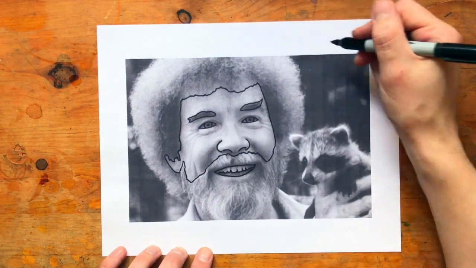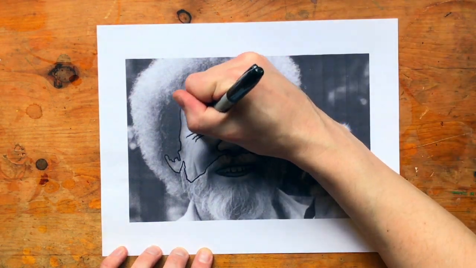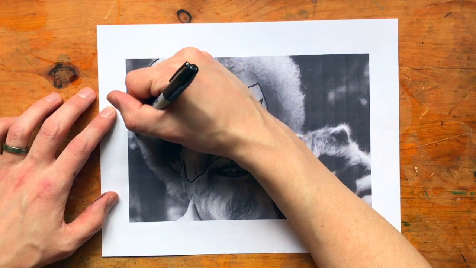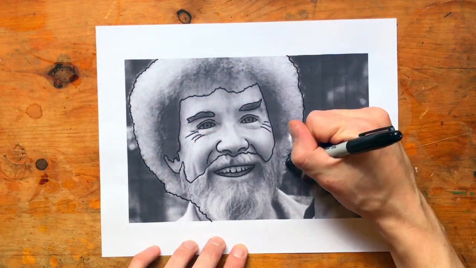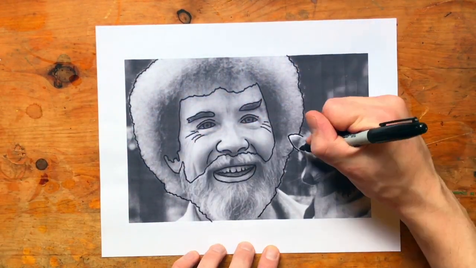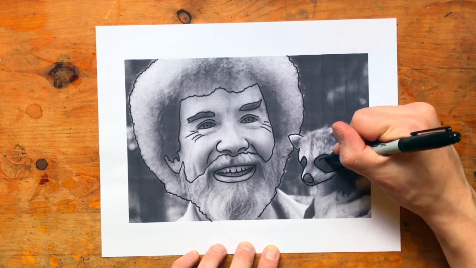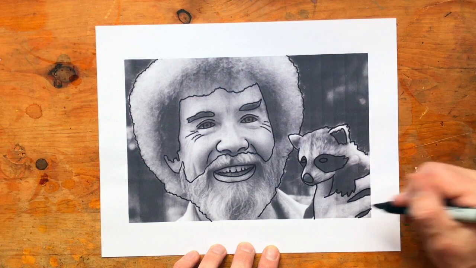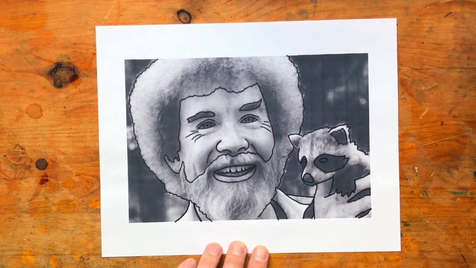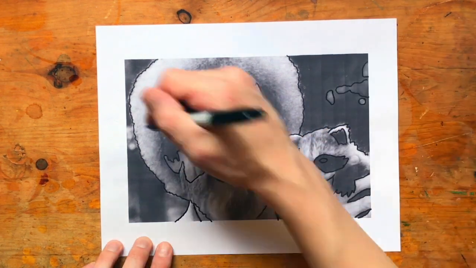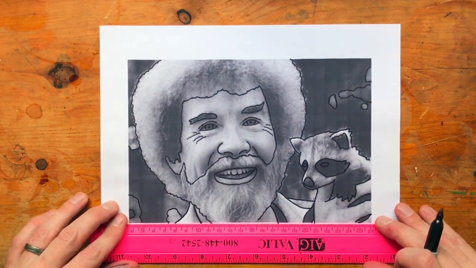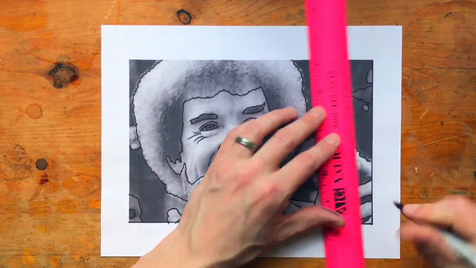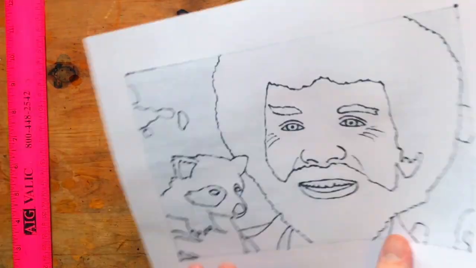Carefully going over some main shapes, some wrinkles in the face if they're part of the person's character, a bumpy line around the hair, and then some lines to show my baby raccoon over on this side. I'm looking for different shapes of gray, black, and colors in the background to trace as well, and then I'll use my ruler to trace the outline of the image.